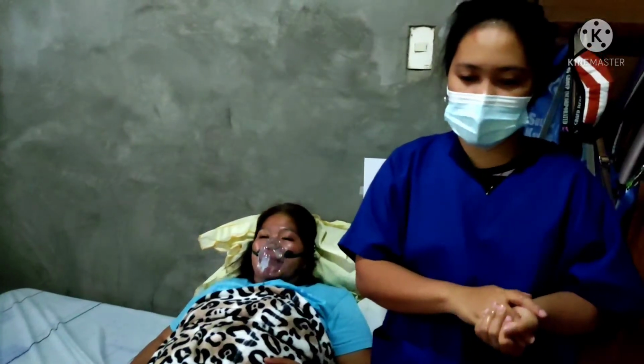Document the procedure, including your pre and post suctioning assessment, the amount, consistency, color, and odor of the patient's secretions, the size of the catheter you used, and the patient's response to the care.